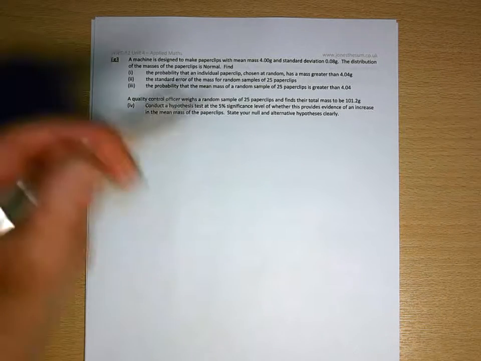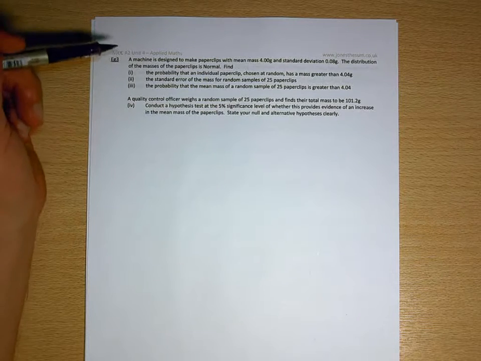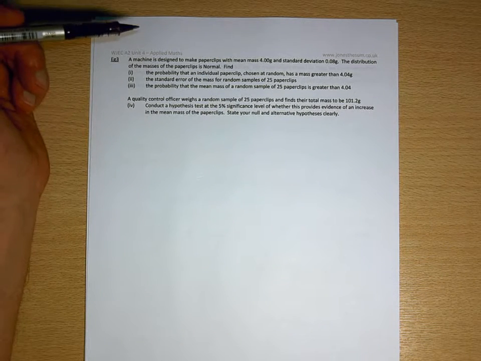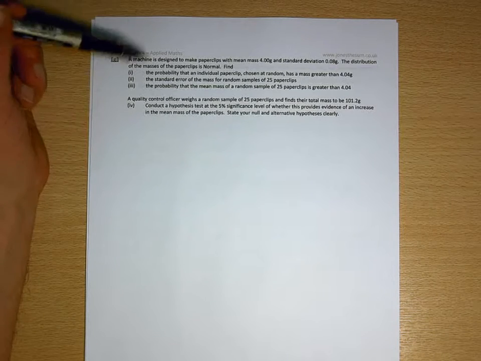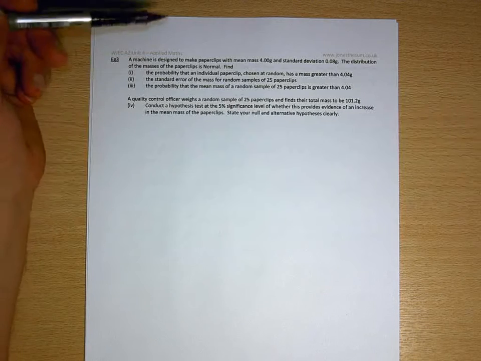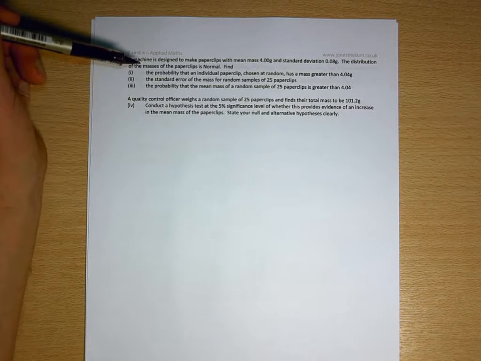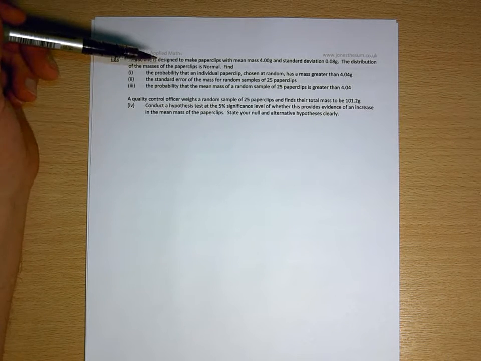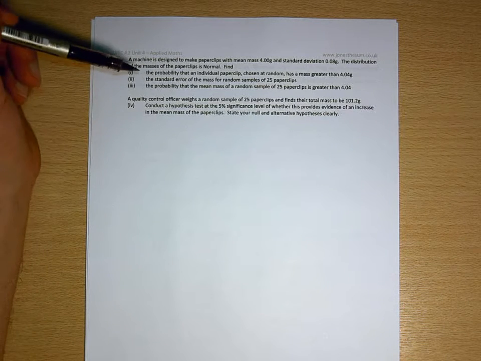Okay, so this example. A machine is designed to make paper clips with mean of mass 4.00 grams and a standard deviation of 0.08 grams. The distribution of the masses of the paper clips is normal. Find the probability that an individual paper clip chosen at random has a mass greater than 4.04 grams.